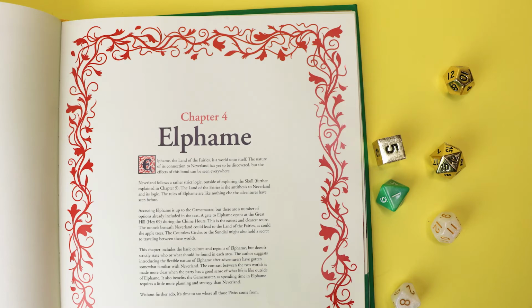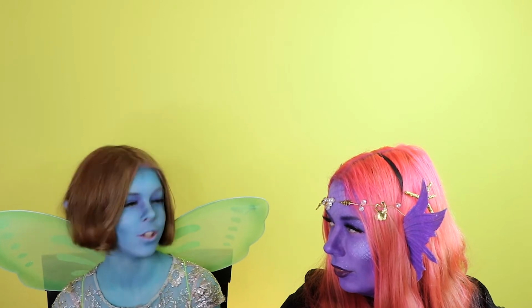The section about Elfame is all about a special demi-plane within Neverland itself. It's a whole other world to explore, although not nearly as fleshed out as Neverland. Did you know that Elfame, spelled differently, is actually the land of the elves in Norse mythology? Well, it's the land of fairies in Neverland.